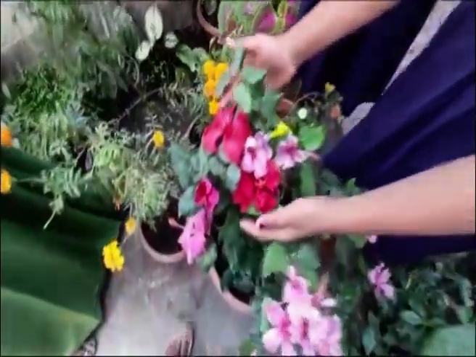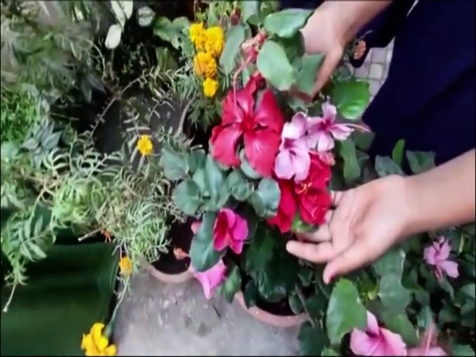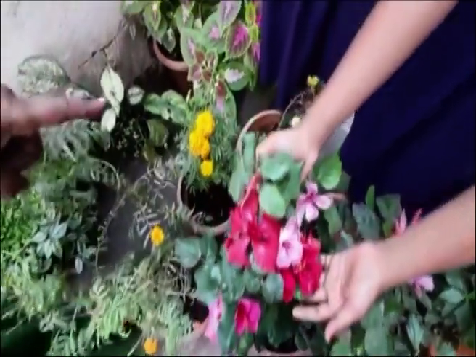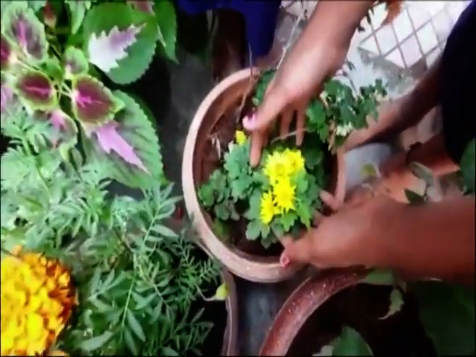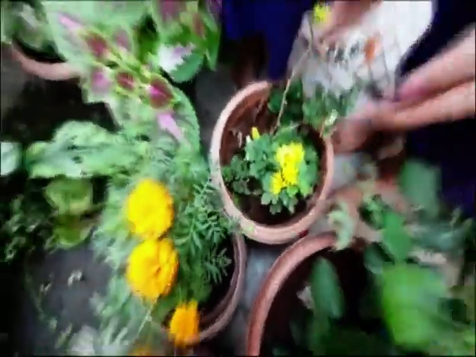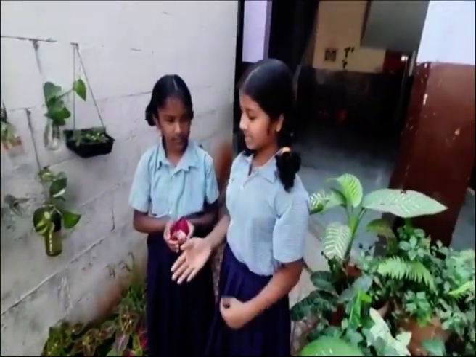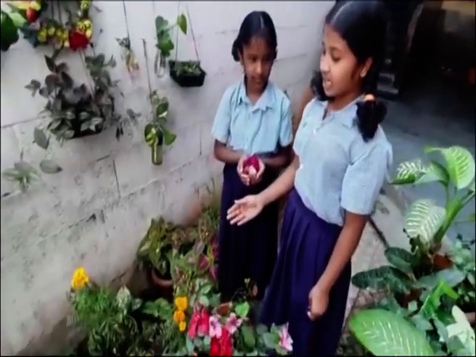These are hibiscus, mandara. These are chrysanthemums, chamanti. I like flowers very much. Some people sell flowers for their livelihood.